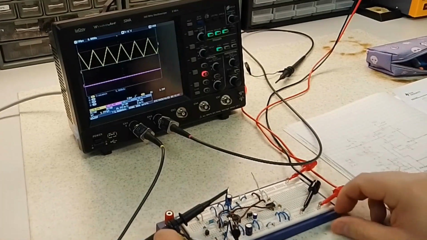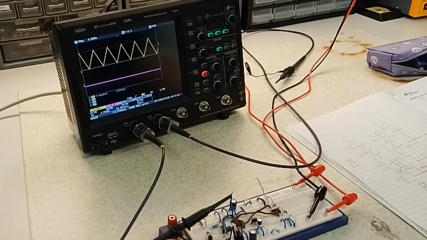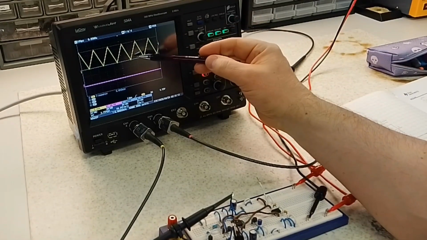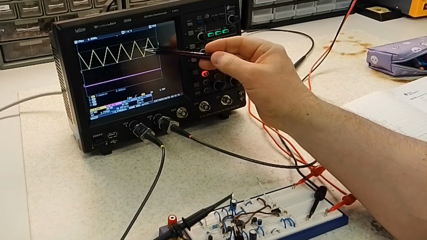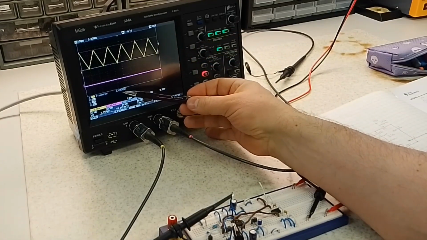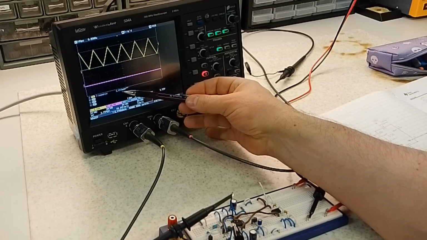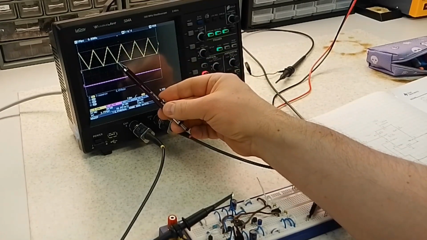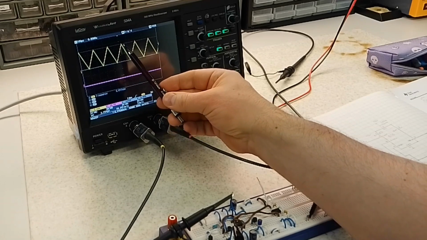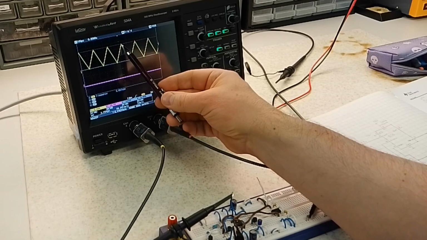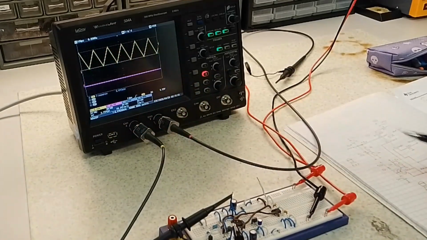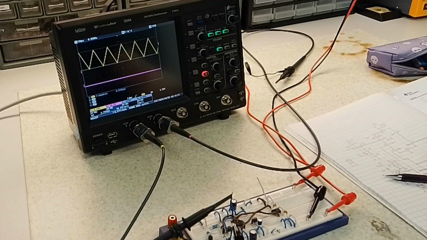Here we can see triangle waveform. It's very linear. Frequency is about 5.7 kilohertz, and it starts from 0 and stops at about 5 volts. So it looks just fine.